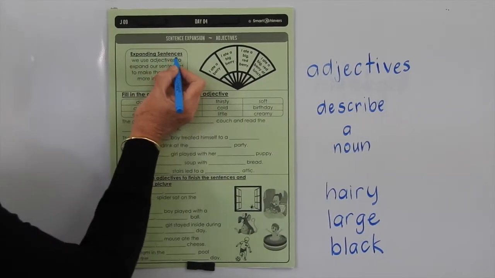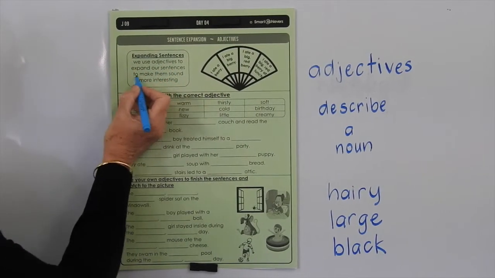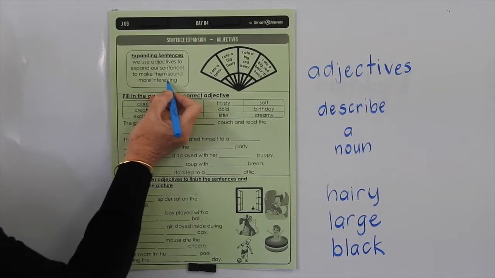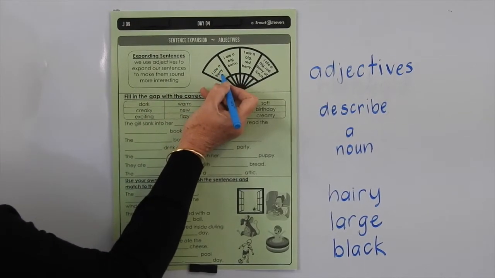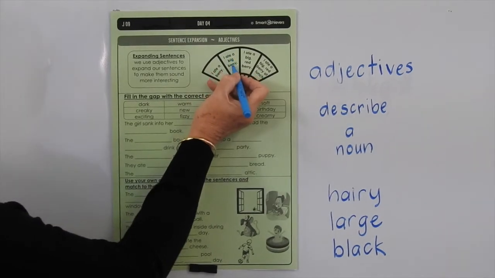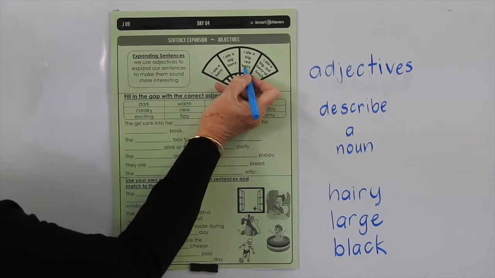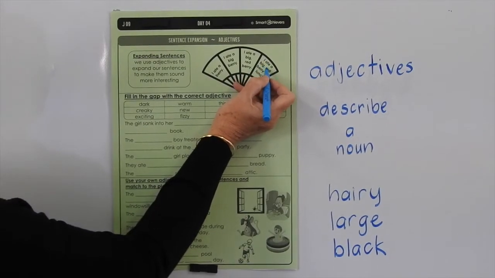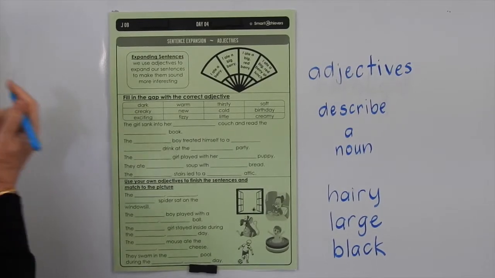So expanding sentences, we use adjectives to expand our sentences to make them sound more interesting. So rather than just saying, I ate a berry, we could say, I ate a big berry. I ate a big red berry. I ate a big red berry at lunch. So we're giving a little bit more information each time.